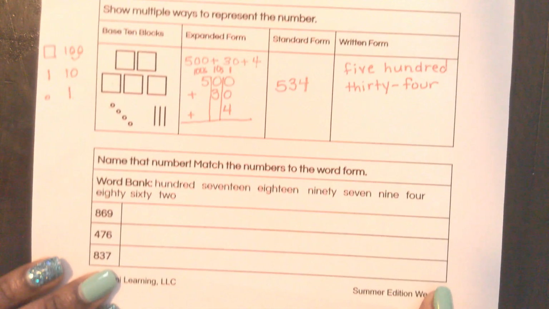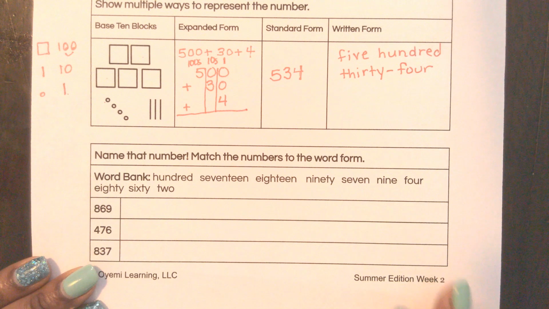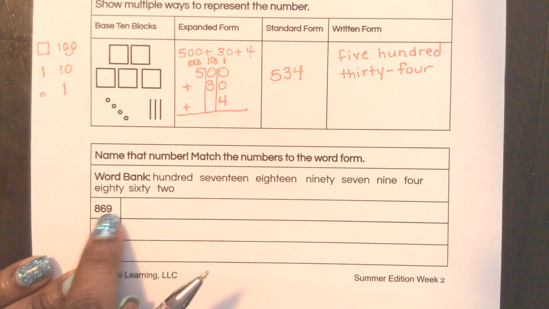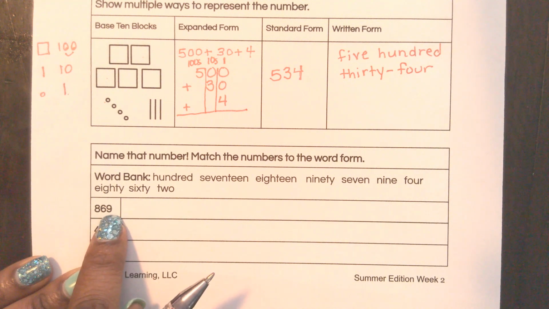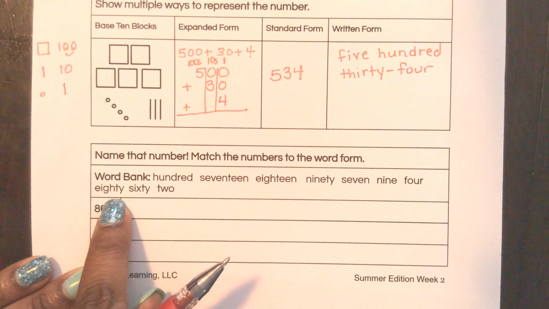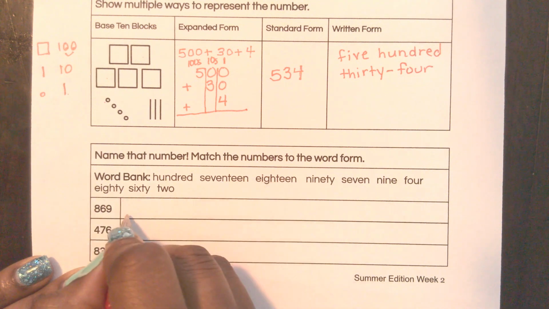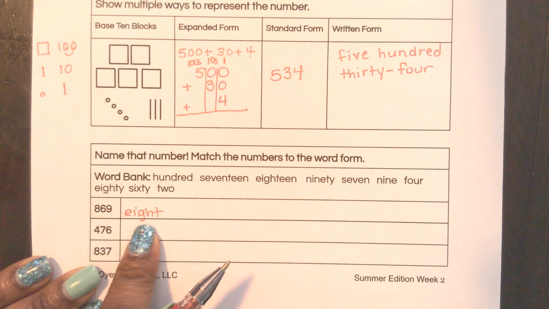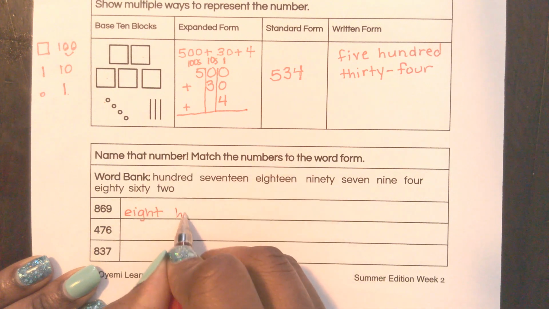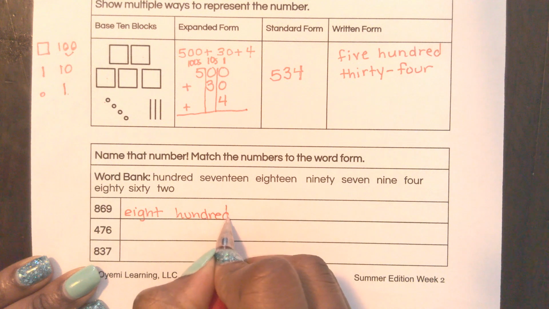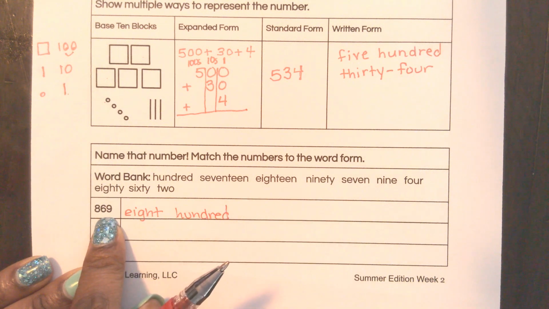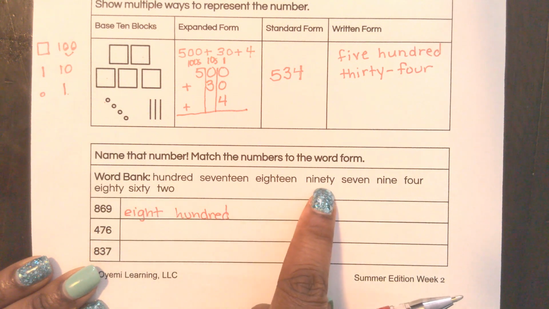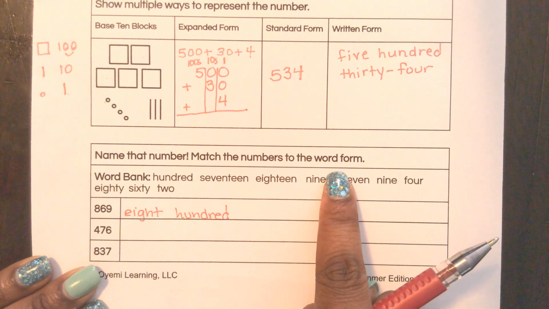Now we're down here at the bottom doing what we've done for this whole week, really. 869. So it's so important to say the word out loud to yourself. So I don't see the number 8, but I see 80 and I see 18. So I'm going to just take the beginning 8. And I'm going to put 100. And here I have 69. I see 60. And I see 90. I can take that TY off and use the 9.